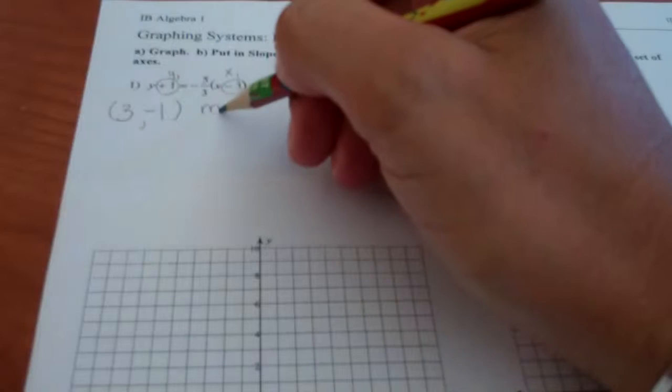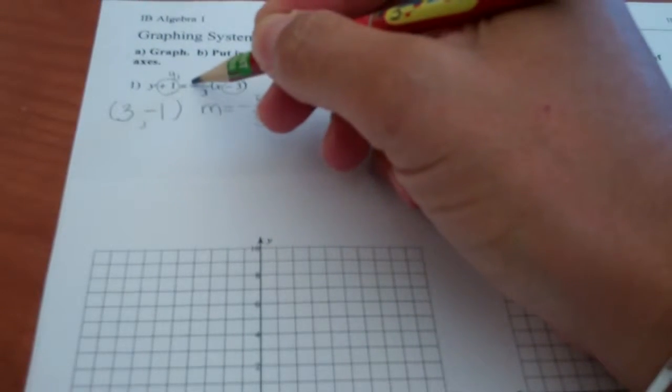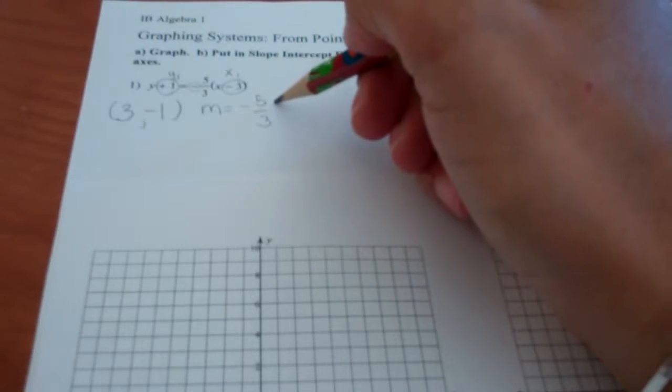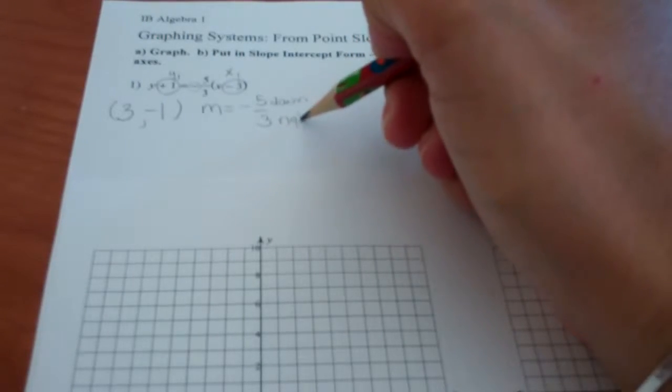We're also going to have to do the slope. There's a negative. I'm going to give it to the 5, so this means I'm going to be going down. The 3 is positive, so I'm going to be going right.